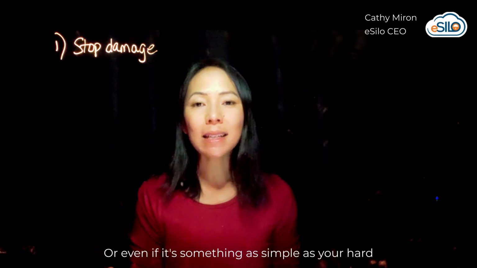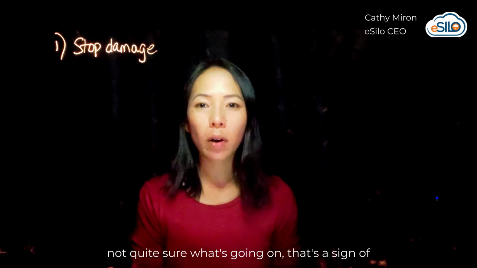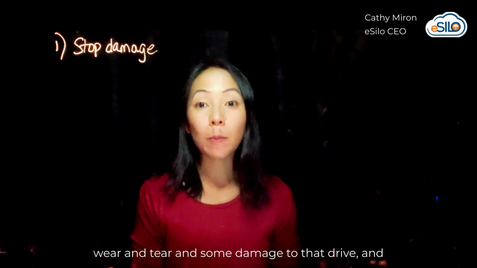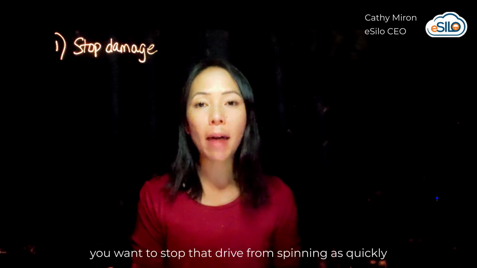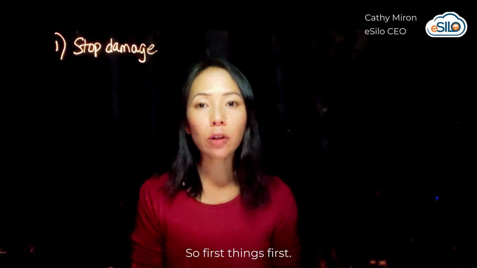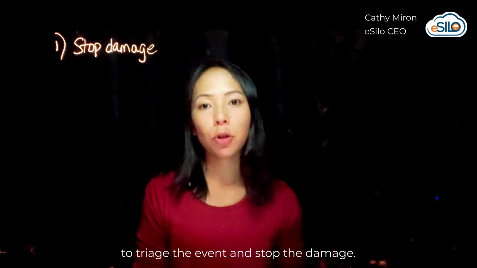Or even if it's something as simple as your hard drive making some grinding or clicking noises and you're not quite sure what's going on, that's a sign of wear and tear and some damage to that drive, and you want to stop that drive from spinning as quickly as possible to prevent any further data loss. So first things first, just like in a medical scenario, you need to triage the event and stop the damage.